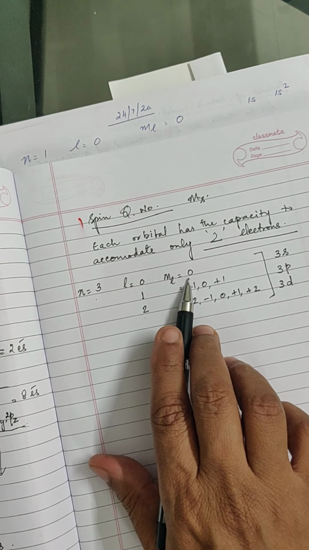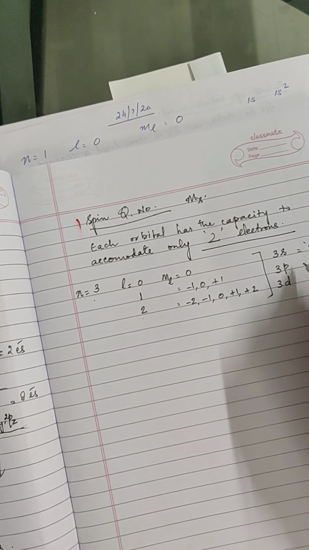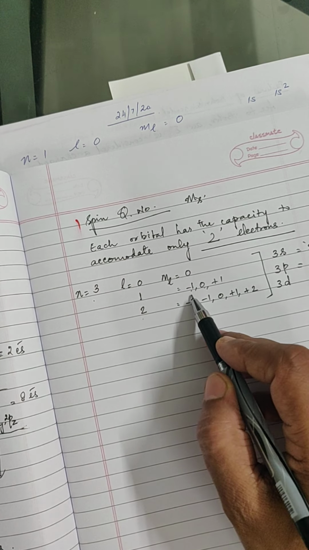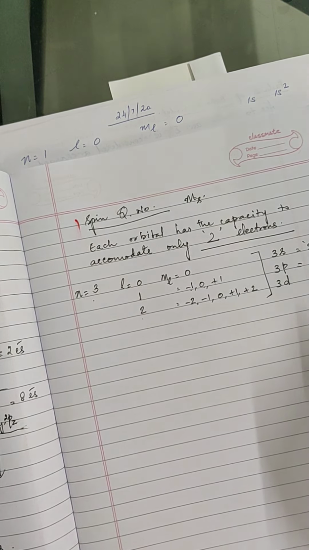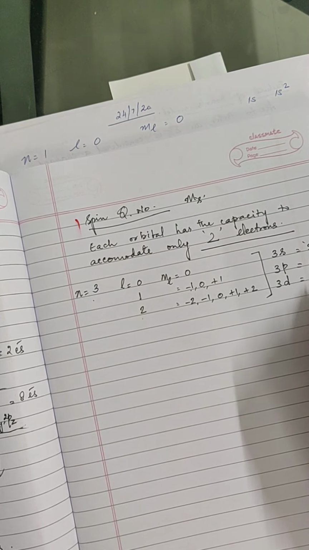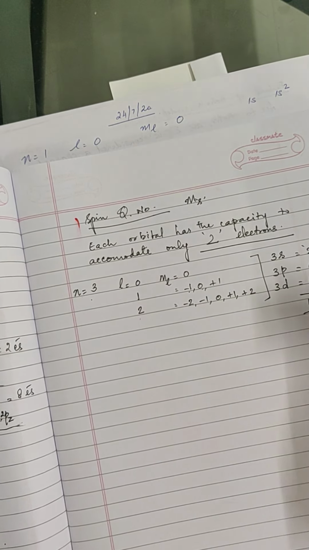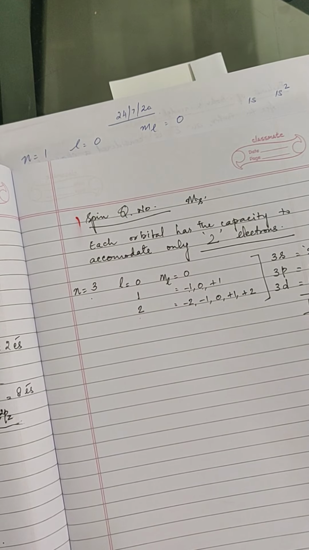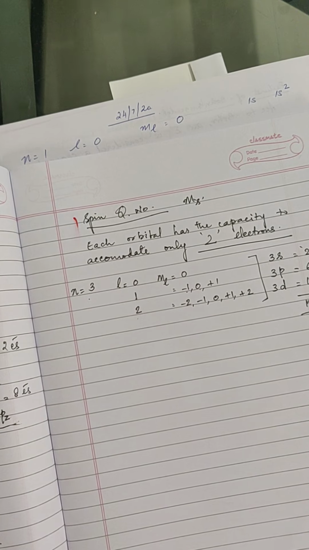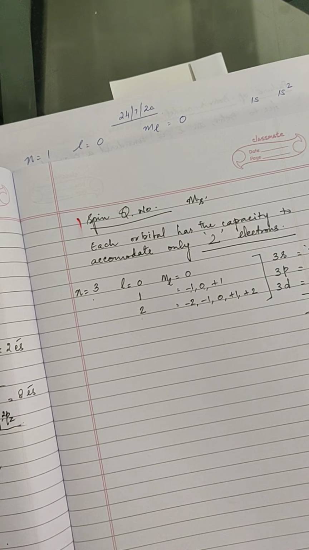So s, it's only 2 in number, and p, since they are 3 in number, each carrying 2, so 2 into 3 is 6 electrons. And here it is 5, each carrying 2, so 5 into 2 is 10. So put together you will get 18. Now according to 2n square also, 2 into 3 square is 18 only. So this is how it is calculated. Right? Then we will continue in the next lesson.